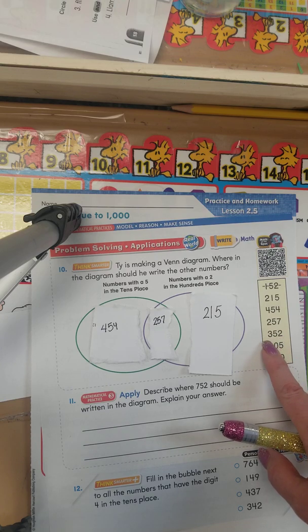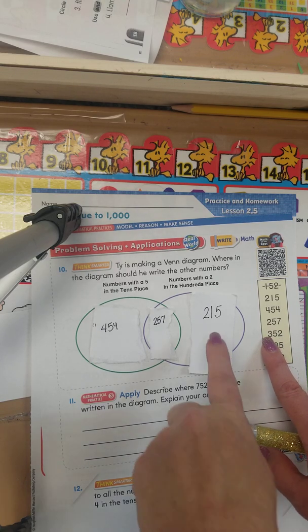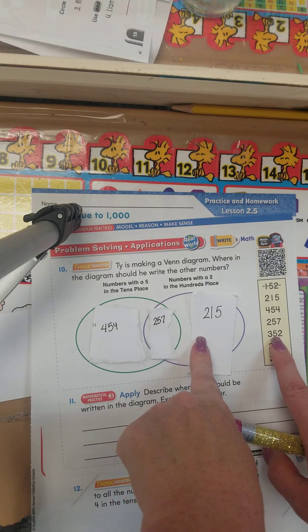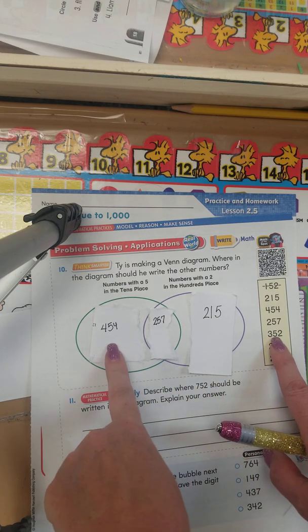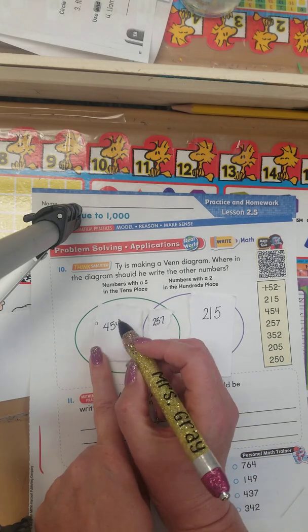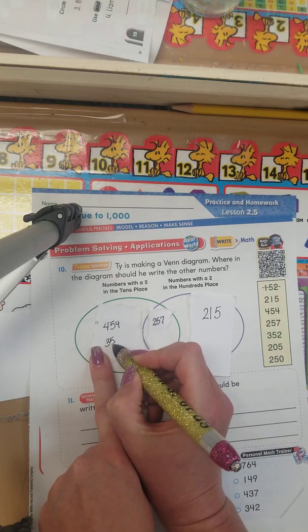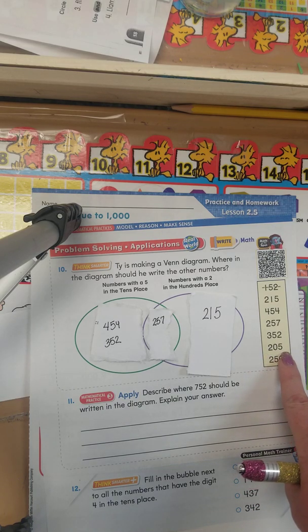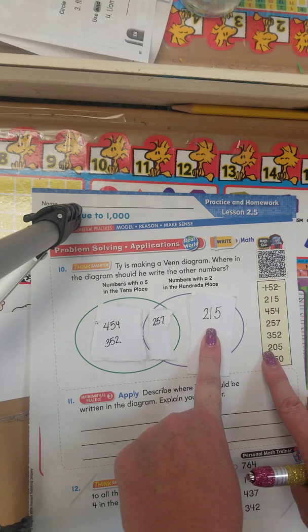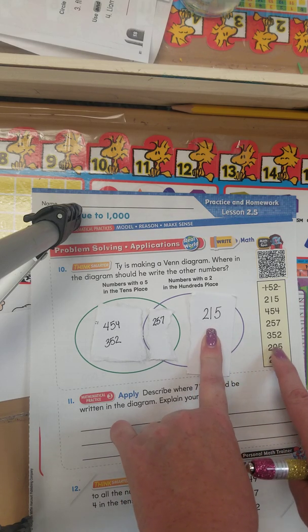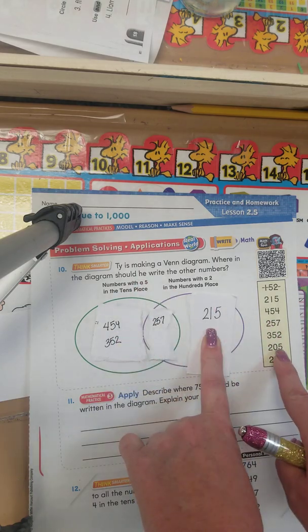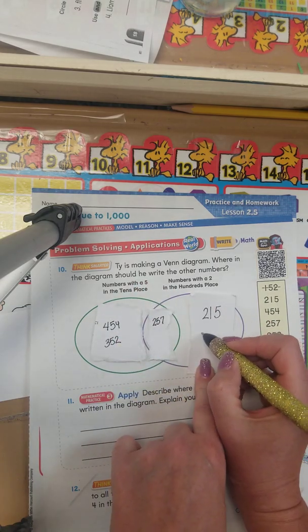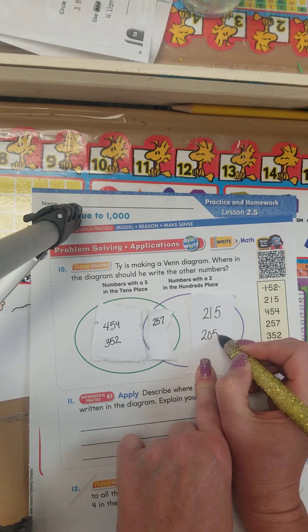352. I have a 3 in the hundreds, so it can't go there. I have a 5 in the tens, and it can go there. So 352 goes in the tens. 205. I have 200s, so it can go here. But look at my tens. It's a 0, and over here it has to be a 5. So 205 is going to go with its buddy, 215.